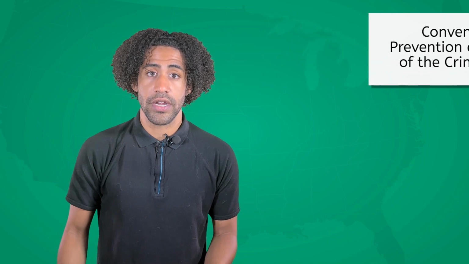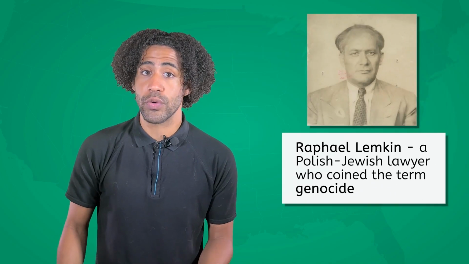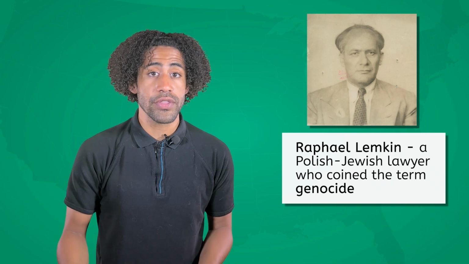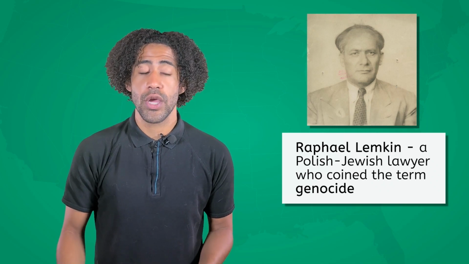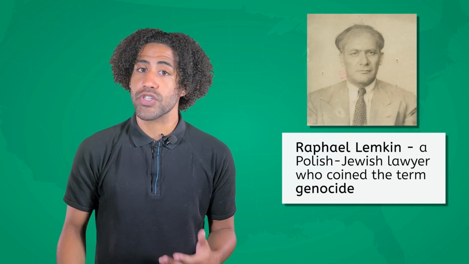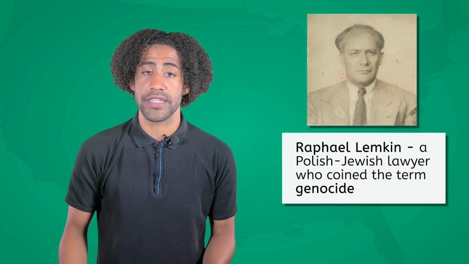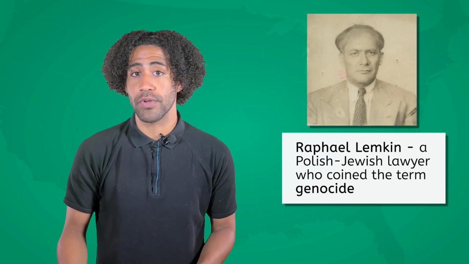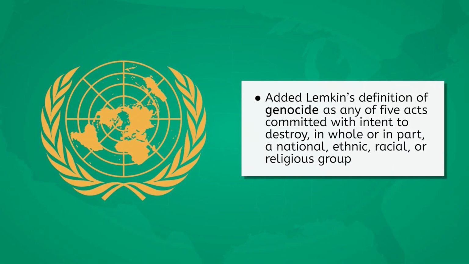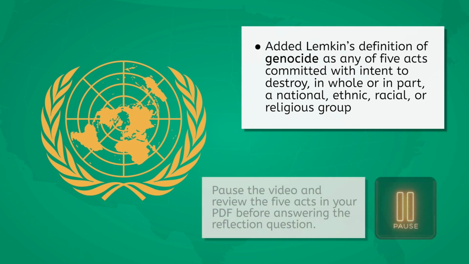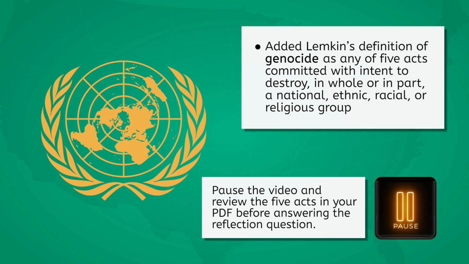During this convention, Raphael Lemkin, a Polish Jewish lawyer who had fled Europe during the war and found asylum in the United States, coined the term genocide to describe Nazi Germany's extermination policies against Jewish and Polish people. The convention added Lemkin's definition of genocide as any of 5 acts committed with intent to destroy, in whole or in part, a national, ethnic, racial, or religious group. Pause the video and review the 5 acts in your PDF before answering the reflection question.